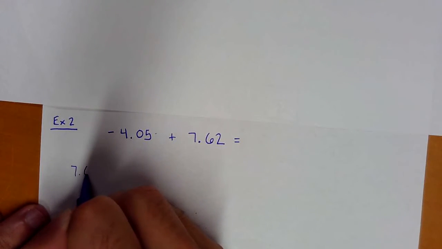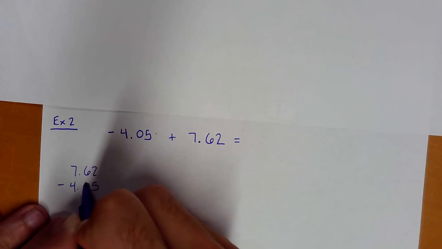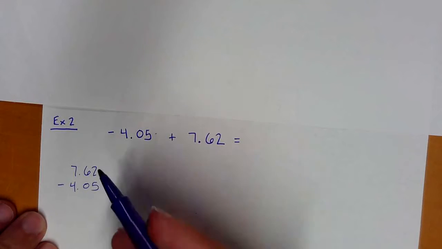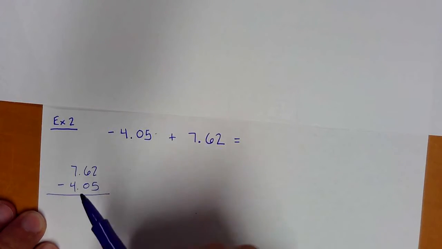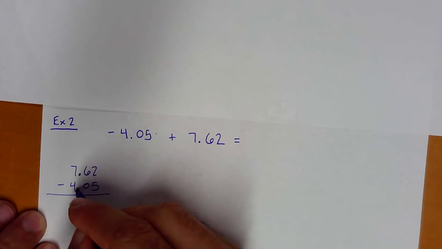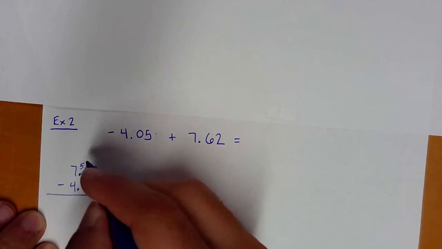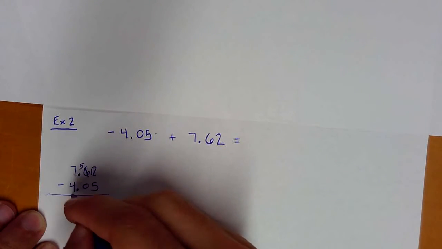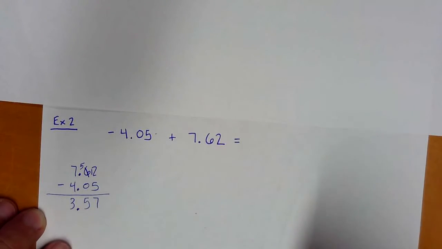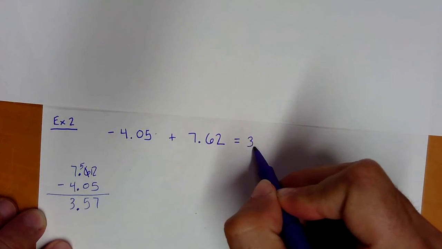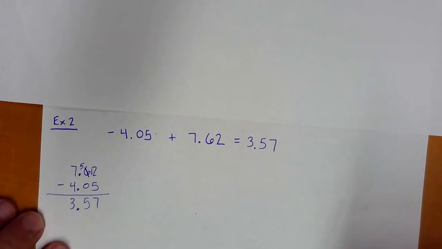So we're going to do 7.62 subtract 4.05. We're just finding out how many more positives we have than negatives. Remember, when we subtract decimals, we align the decimals and we subtract. 12 minus 5 is 7, 5 minus 0 is 5, 7 minus 4 is 3. So my answer is going to be a positive 3.57. And that's how we would add rational numbers.